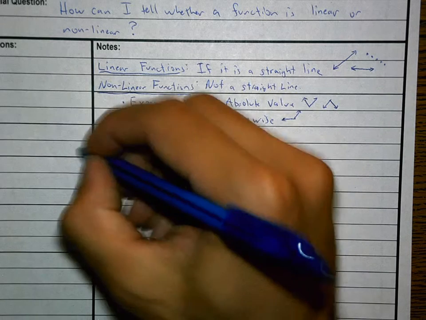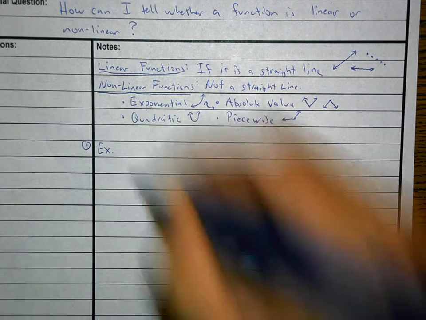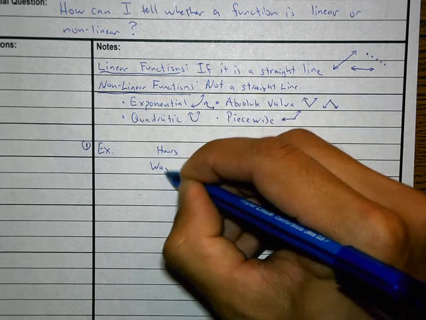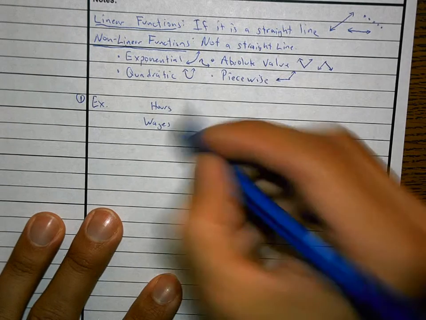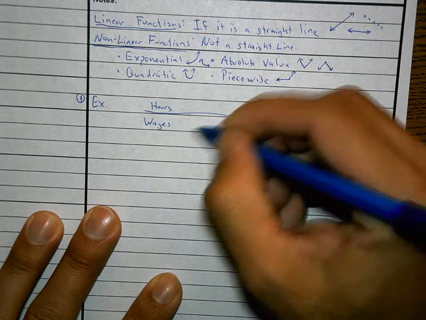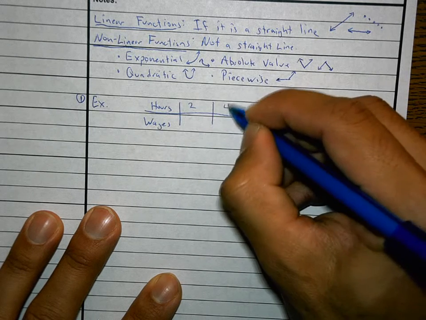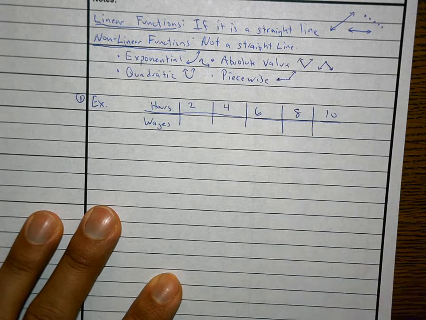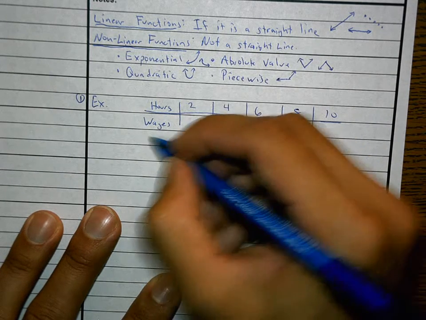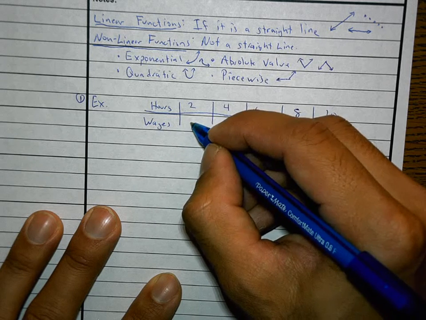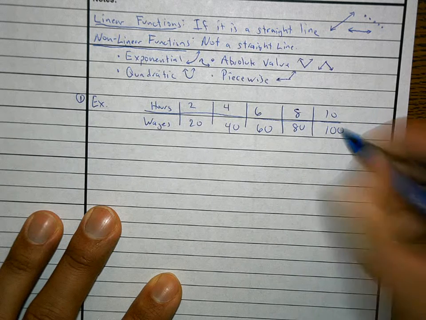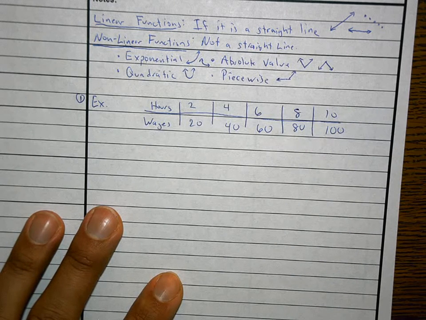Okay, let's do an example, and this will be like number 1 on your worksheet. We have hours, and we have wages. Hours and wages. And I'm going to make a table for you, like this. I'm going to do 2 hours, and 4 hours, and 6 hours, and 8 hours, and 10 hours. And the wages will be 20, and 40, and 60, and 80, and 100.